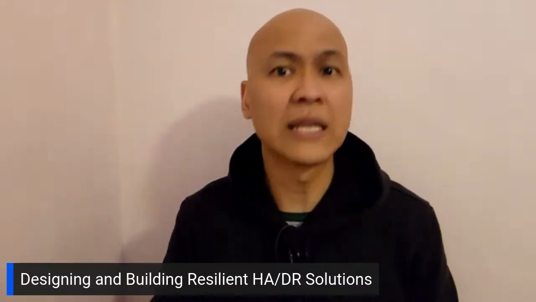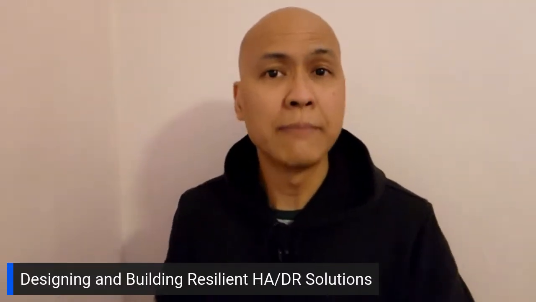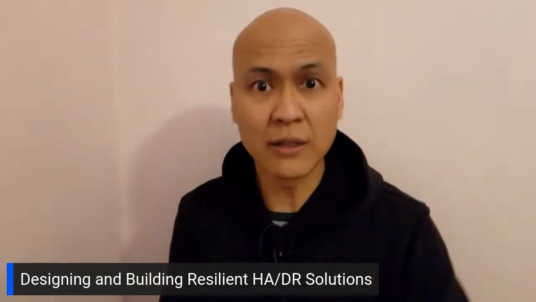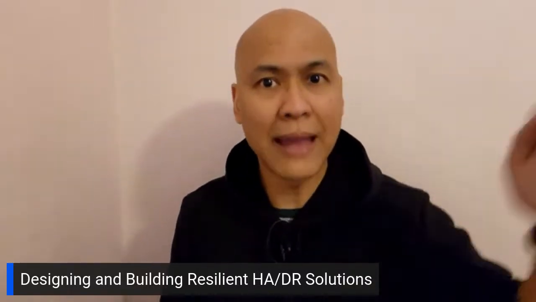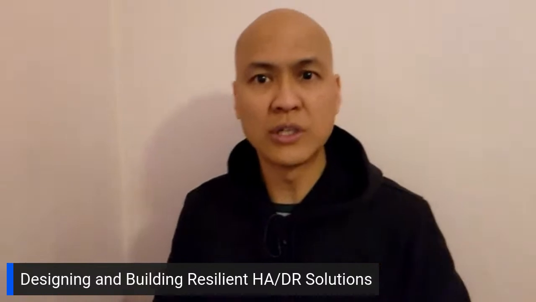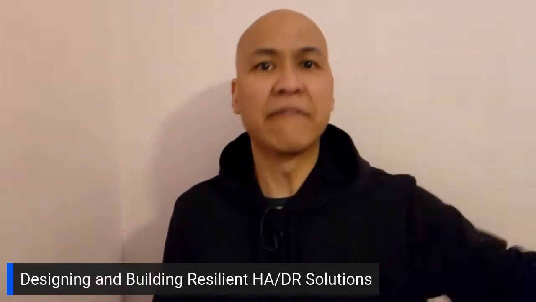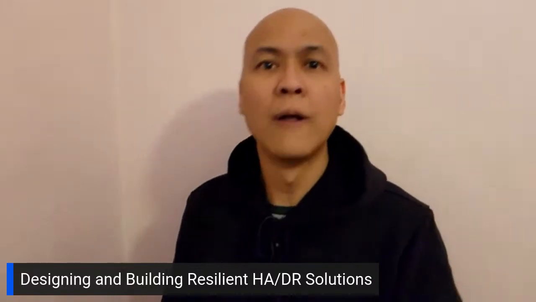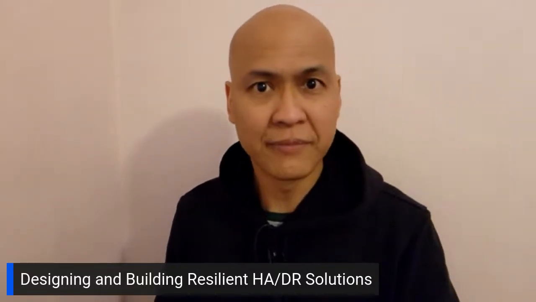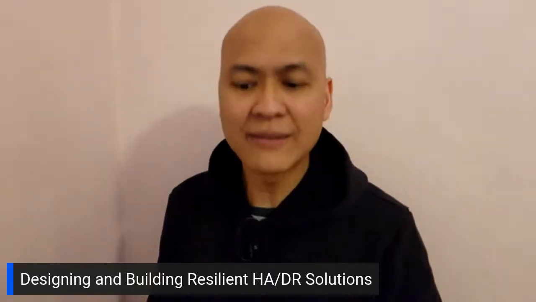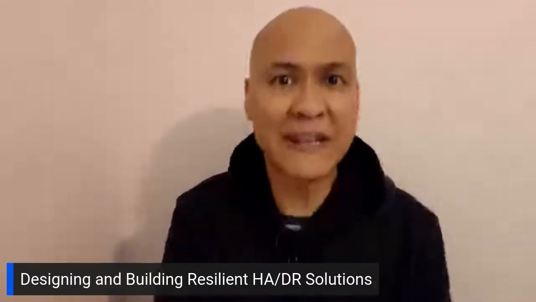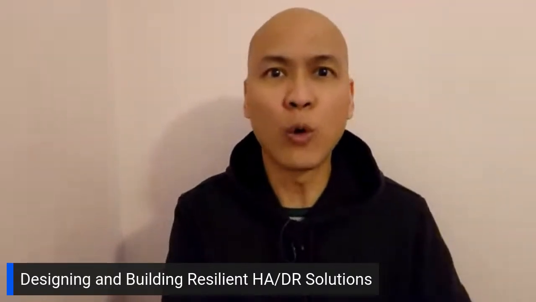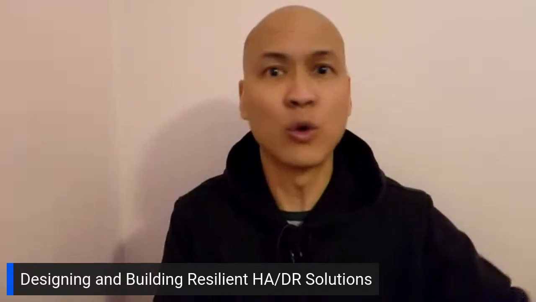So key things when you're designing and building resilient HADR solutions: number one, be very, very clear about the goals, not the technical goals, but the overall business goals. You're looking at the entire stack, top to bottom: app, middle tier, network, storage, hardware, database, everything, right? And make sure that they're all contributing towards achieving that goal. Second is you pick the appropriate tech, the right technology that would help you achieve that goal, and use the minimum feature necessary. You don't want to be spending more on something that you don't actually need, right?